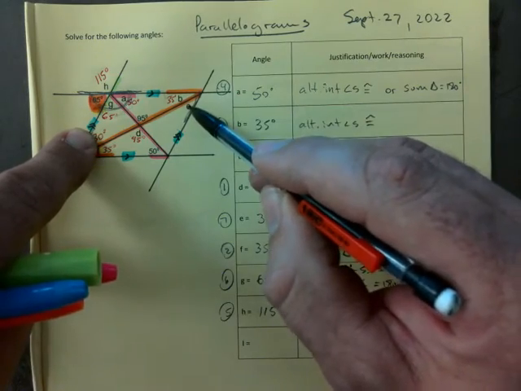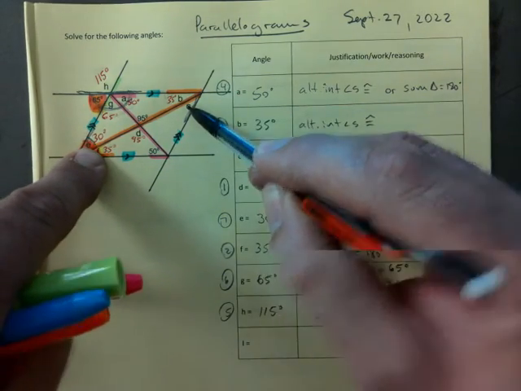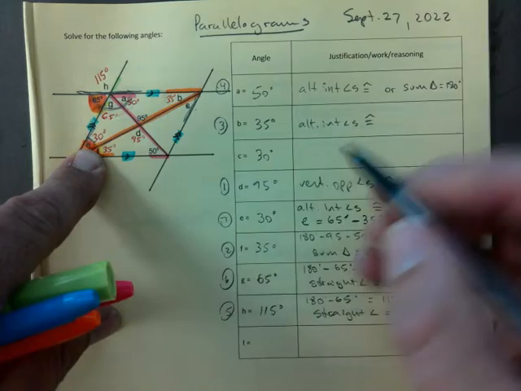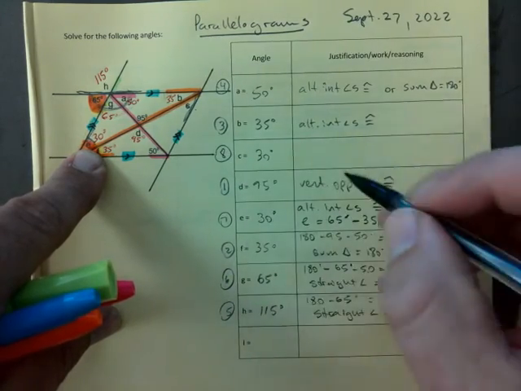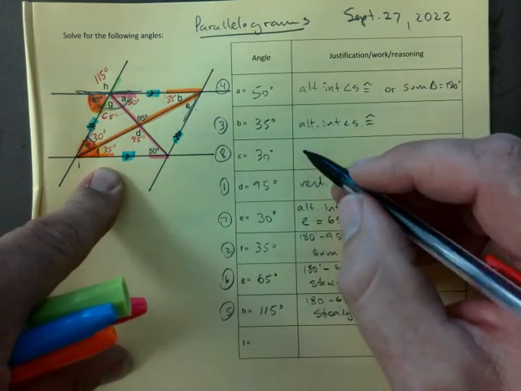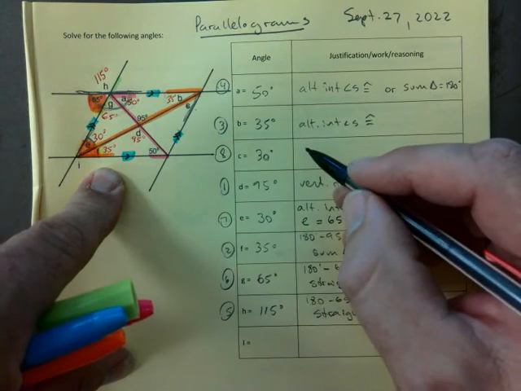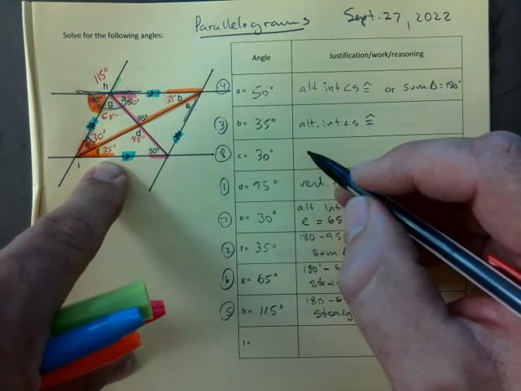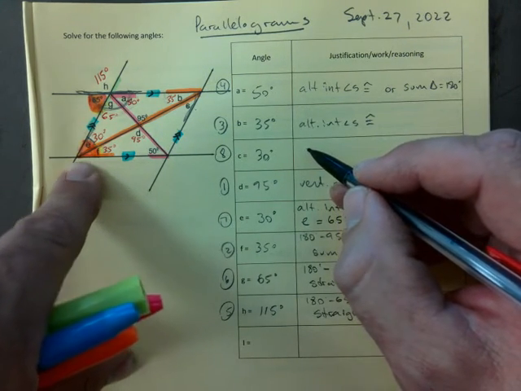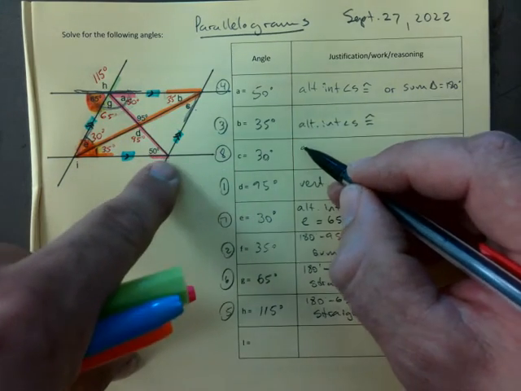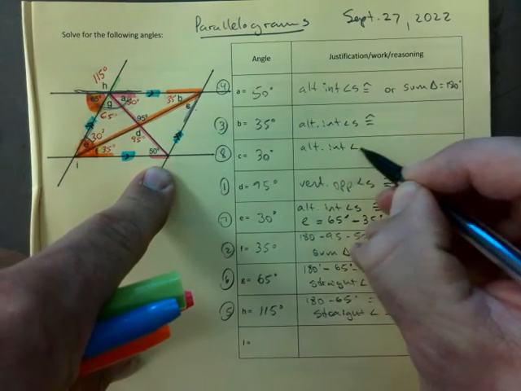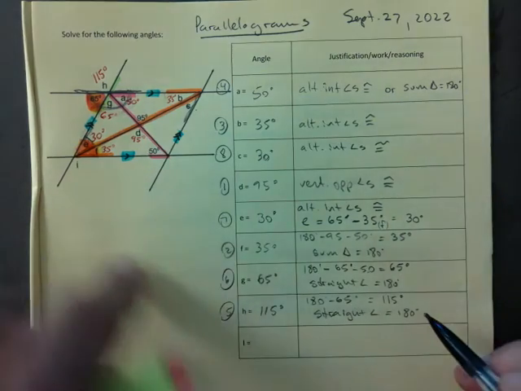That's 30. You're going to hear a lot of cheesy jokes, okay? That's the best I can get. So C is 30, alternate interior angles are congruent.